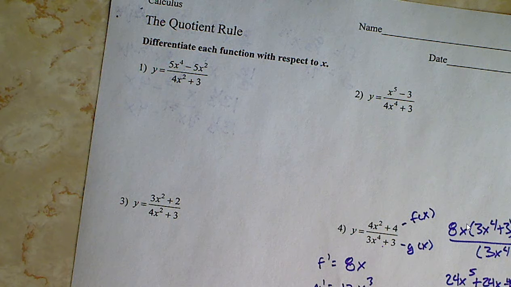Alright, so why isn't this f prime and this g? Yeah, f prime goes in front. It doesn't matter, multiplication is commutative. Because it's 2 terms times 2 terms, you have to FOIL it.